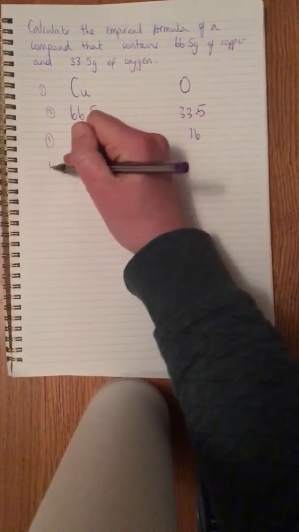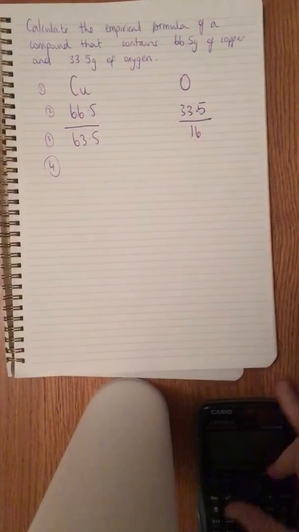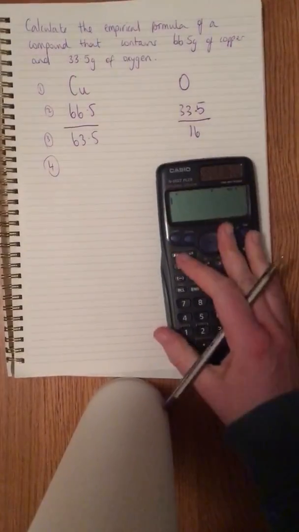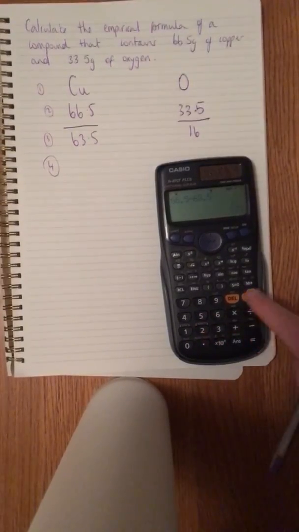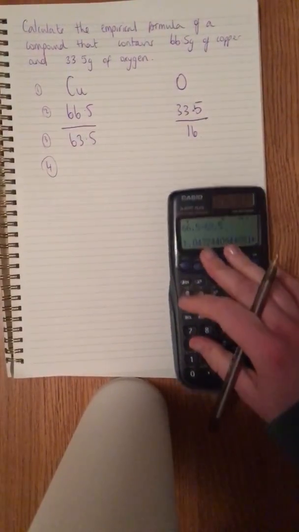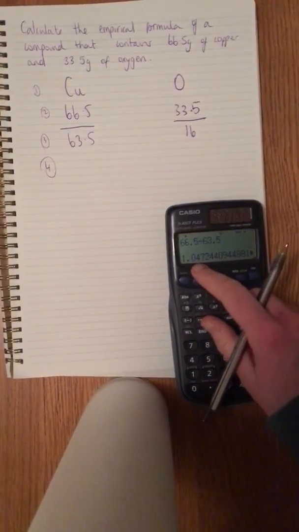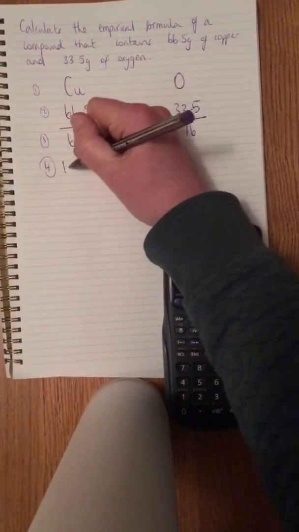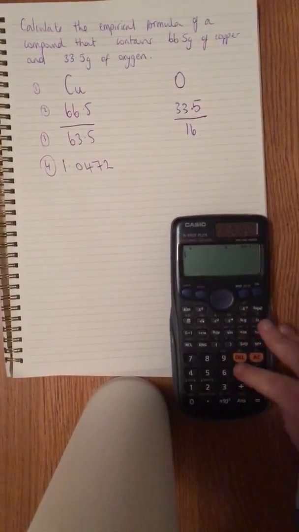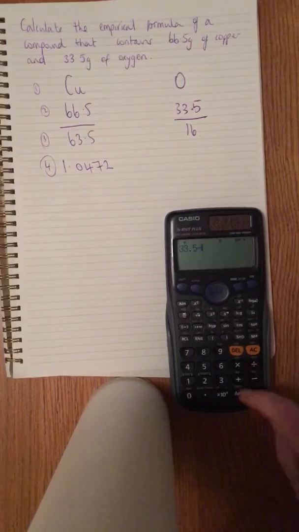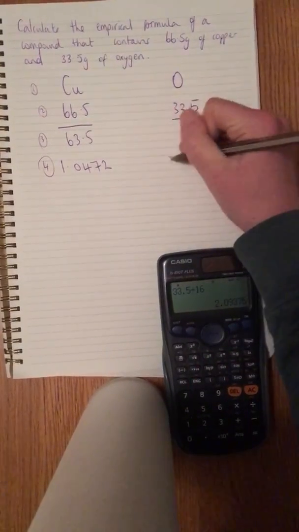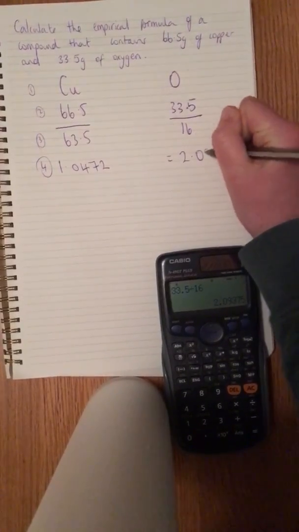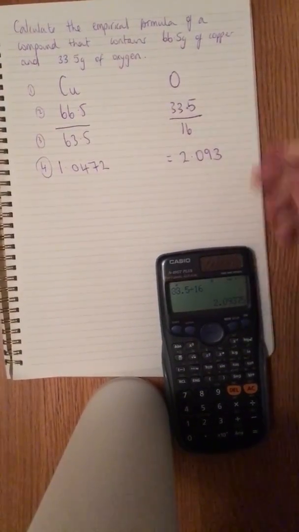Step number four, I divide them together. So 66.5 divided by 63.5 is, here's a good example, 1.0472, and 33.5 divided by 16 gives us 2.093.